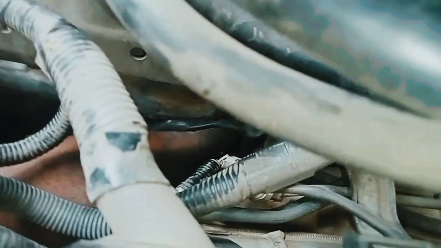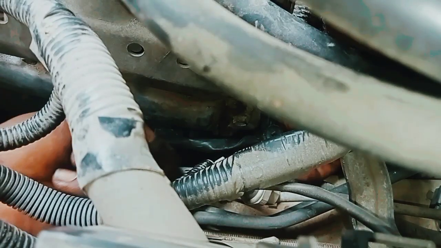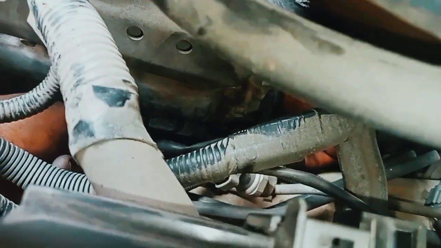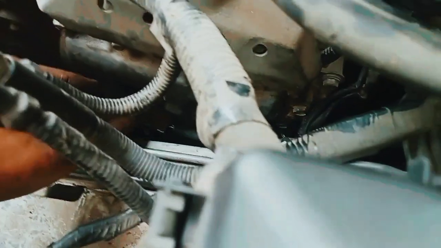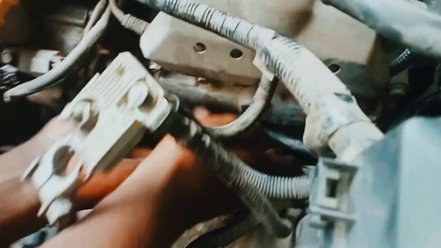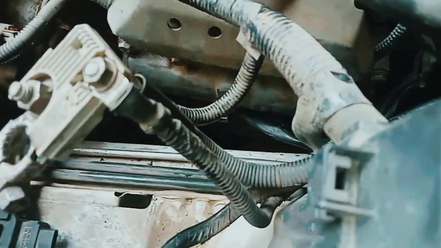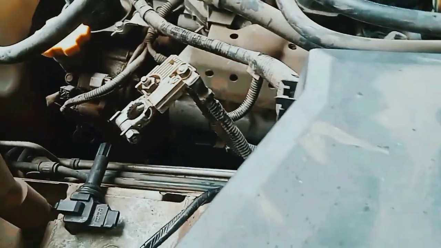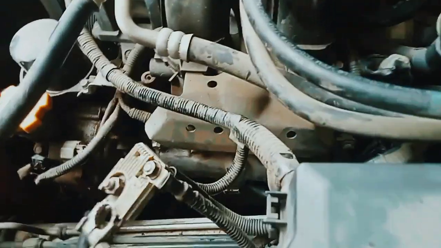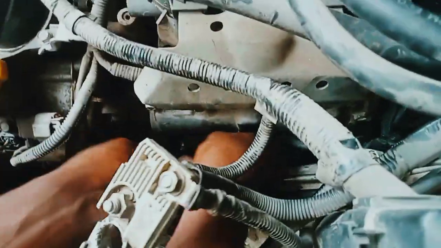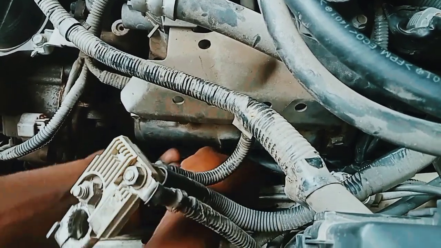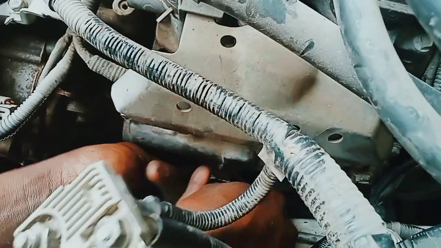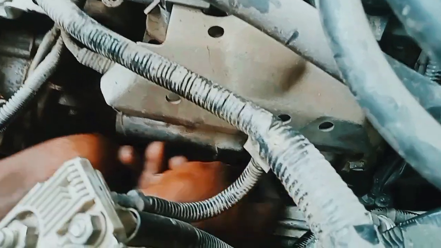So when you are using the diagnostic machine, it's easy to figure out the main fault code. But misfire is caused by very many things. It can be caused by mass airflow sensor, oxygen sensor, fuel, injectors, ignition coil, ECU, or spark plugs. So to figure out the main problem of the vehicle, you need to diagnose.